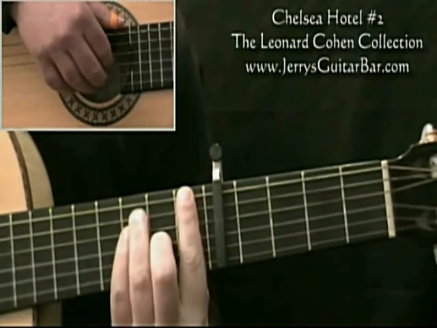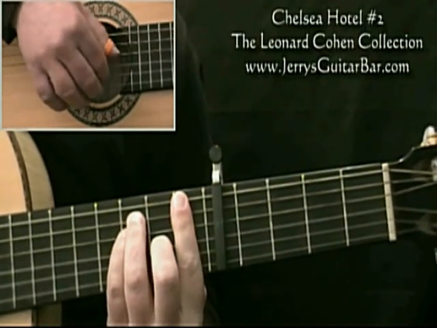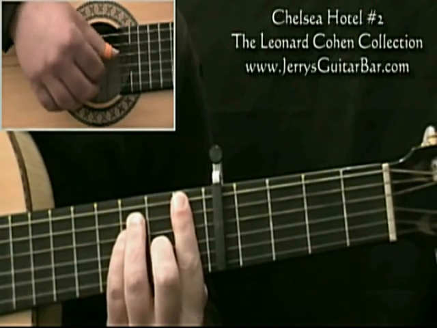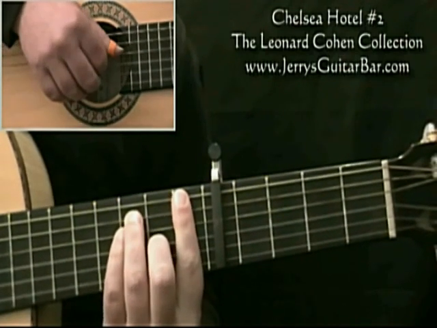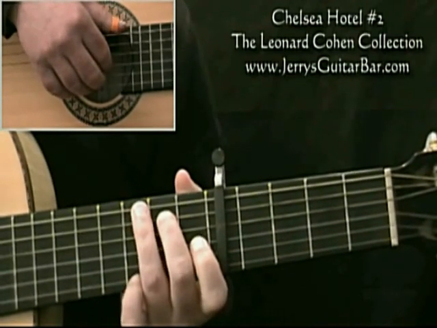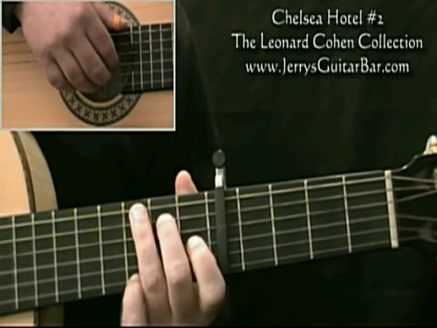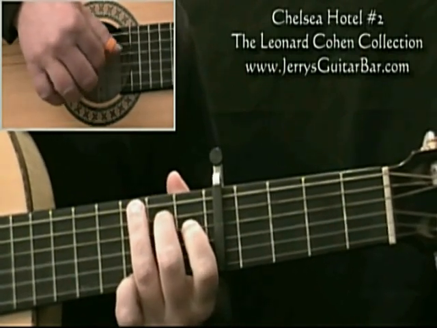now F for 2 bars. The first bar is the same way we played it before. Limousines. Now the second bar, though, will change the bass note to the 4th string. Wait in the... And G is exactly the same as before, but again, the second bar will go to the 4th string for the bass note. Street.